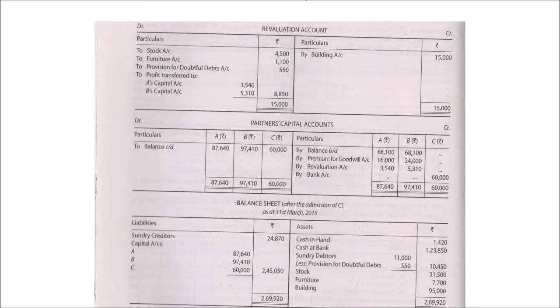So 60,000 plus 40,000 is equal to 1 lakh. This 1 lakh we are adding with the amount given in the previous balance sheet. 23,850 plus 60,000 plus 40,000. Now the amount is 1,23,850.